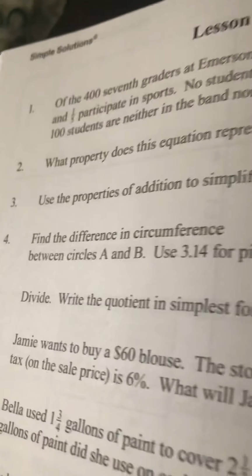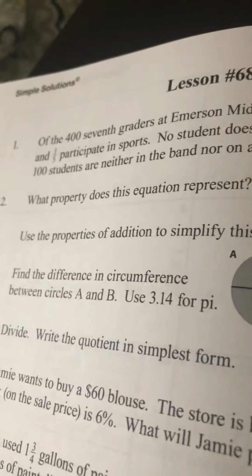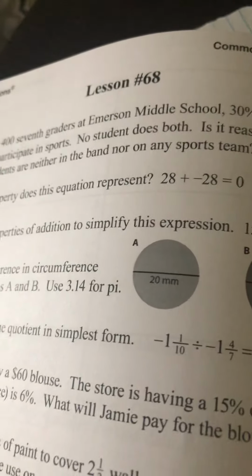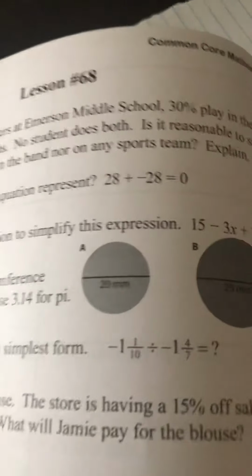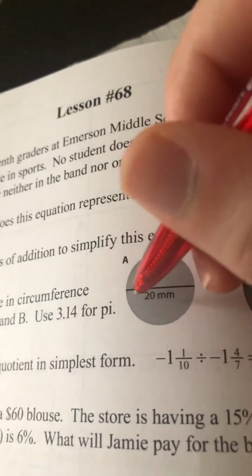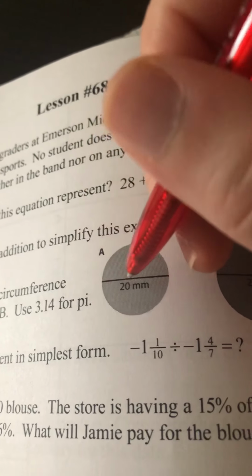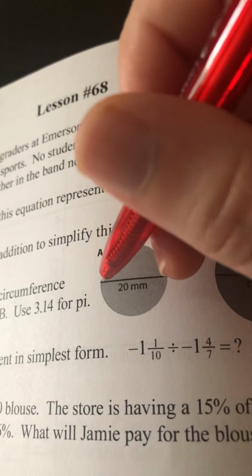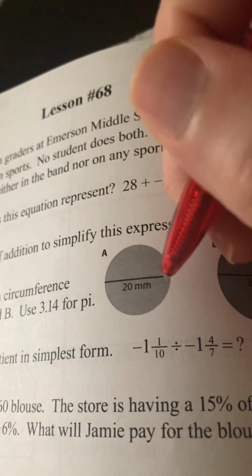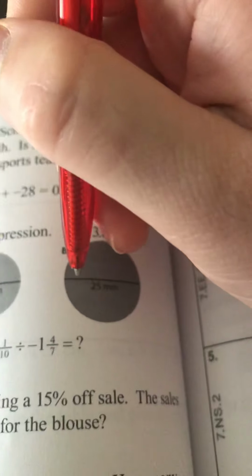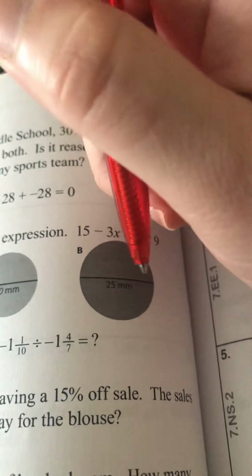All right, number 4, it says find the difference in circumference between circles A and B. Use 3.14 for pi. Since you have your diameter here: diameter of a circle goes from one end to the other. Remember, radius goes from one end to half, but diameter goes from one end all the way to the other. So you have 20 millimeters as one and 25 millimeters as the other diameter.